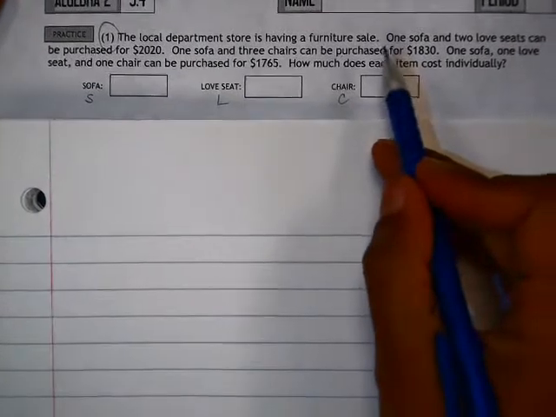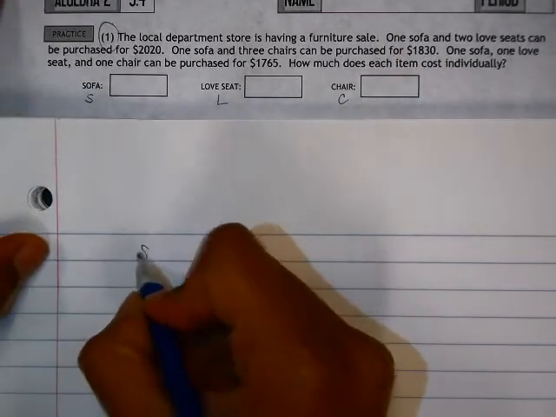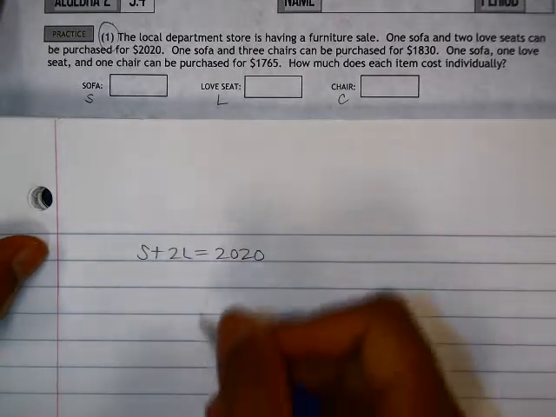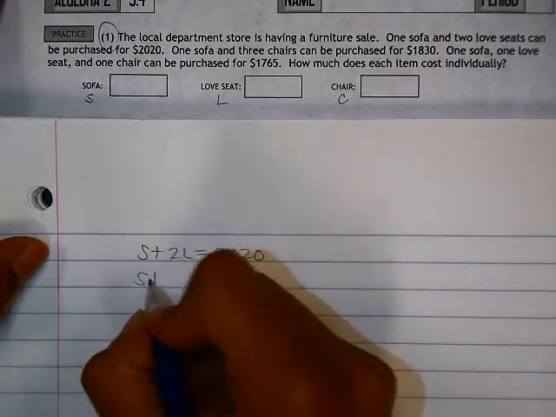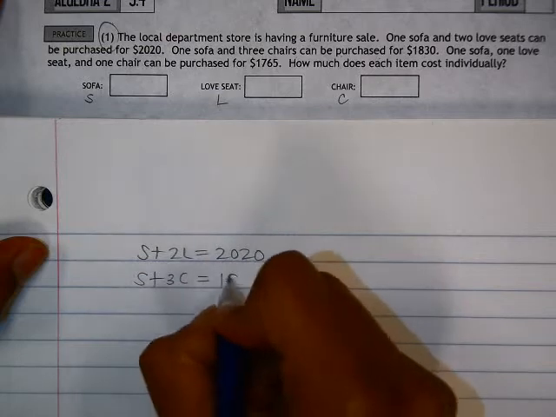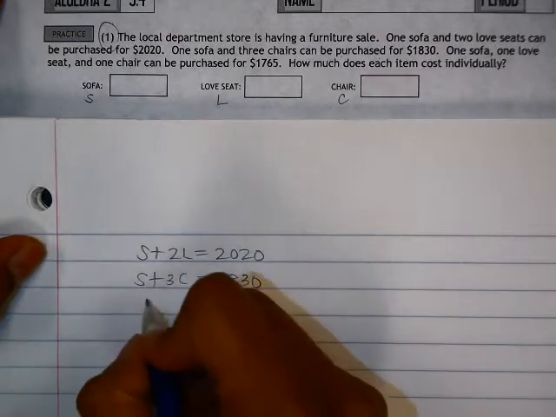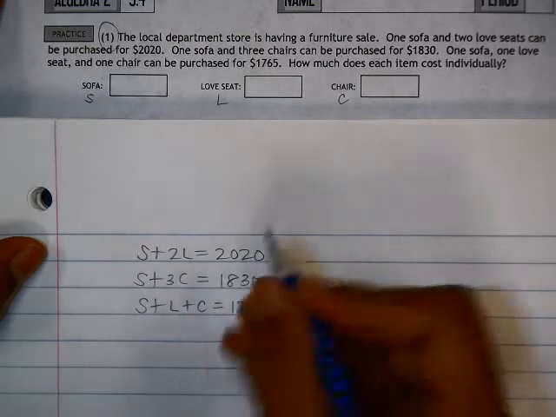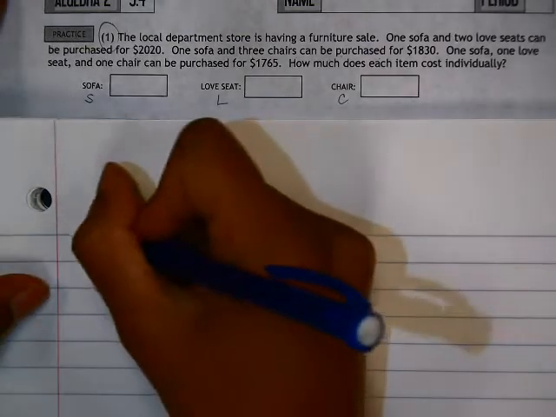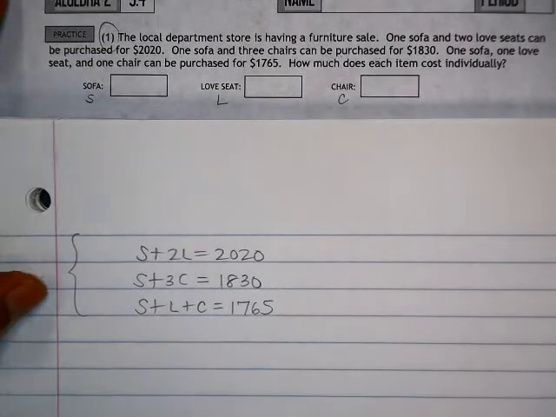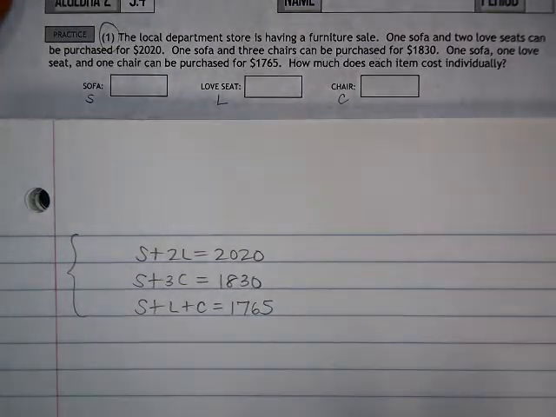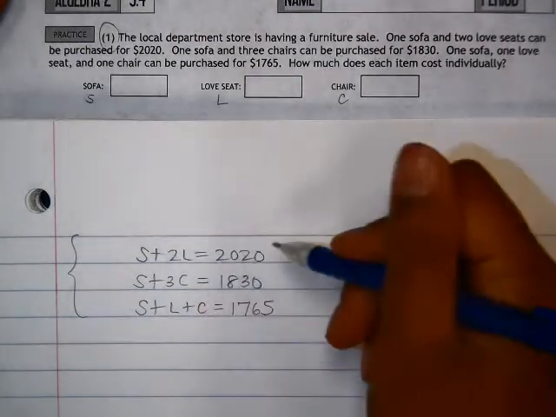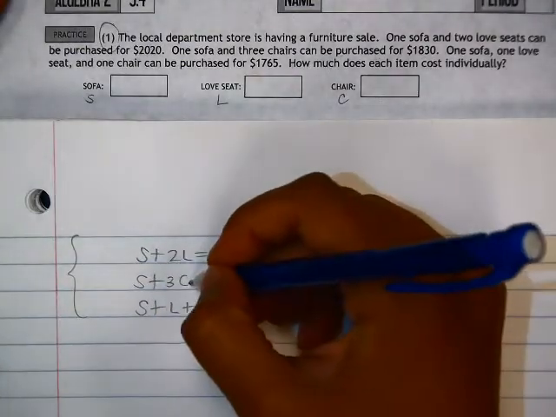We know that one sofa and two love seats cost $2,020. We know that one sofa and three chairs can be purchased for $1,830. One sofa, one love seat, and one chair can be purchased for $1,765. So I have a system of three equations, and now I need to solve for S, L, and C. Notice that these first two equations don't have all three variables, but they each have two of them.